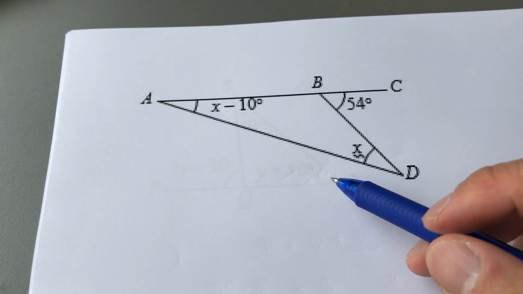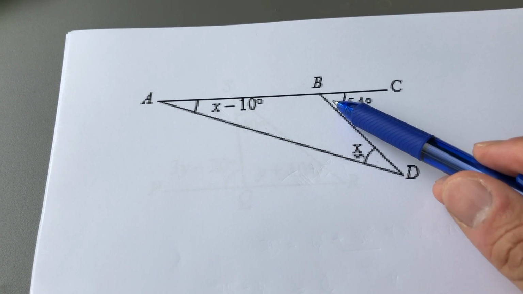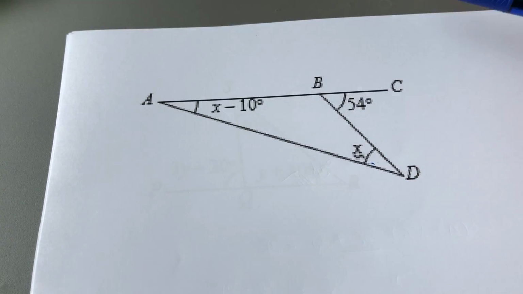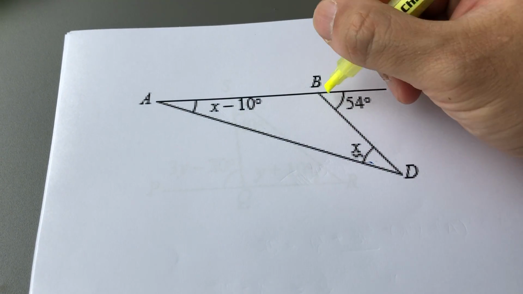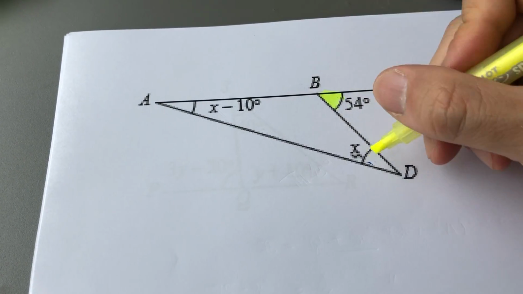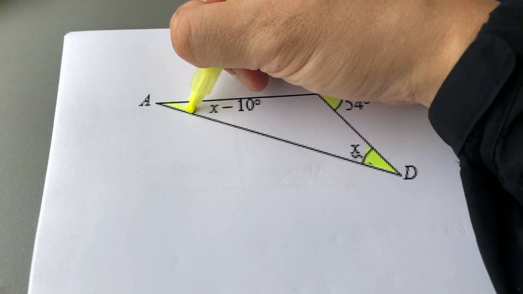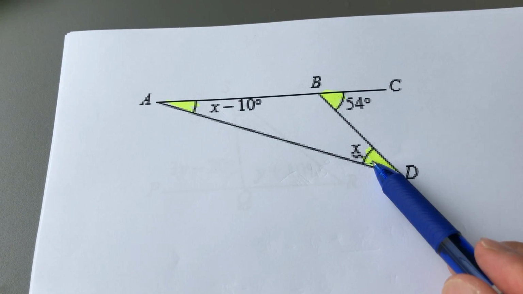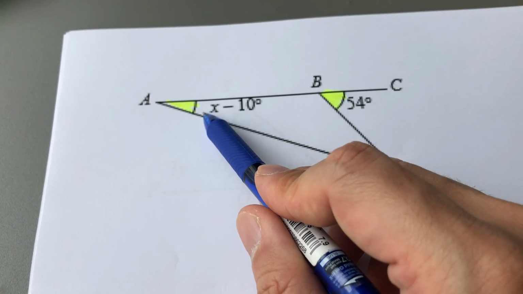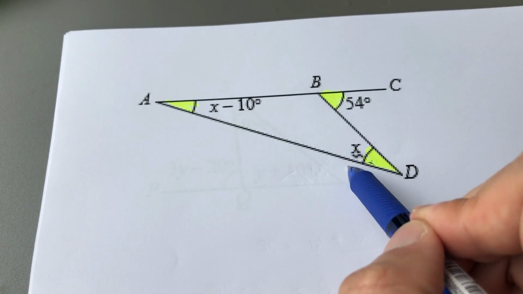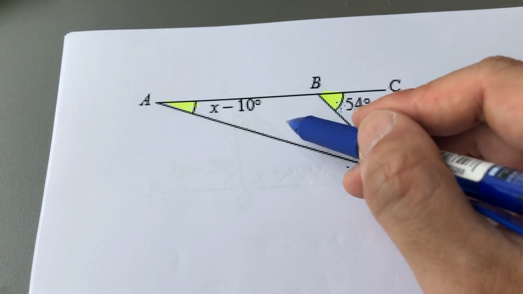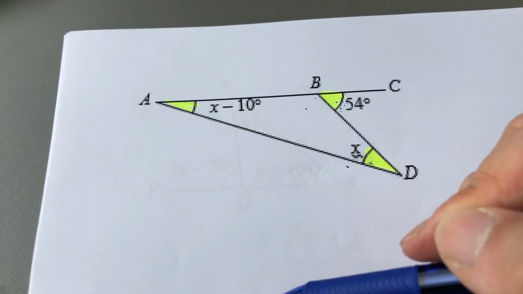What about this one? How many angles do we have? We have 54, we have x, and we have this angle, x minus 10. So we have 54, x, and x minus 10. 3 angles, right? Can you tell me which one is the exterior angle? Is it x, or x minus 10, or 54? Which one? Yes, it should be 54, because this one is not inside the triangle, it's outside of the triangle.